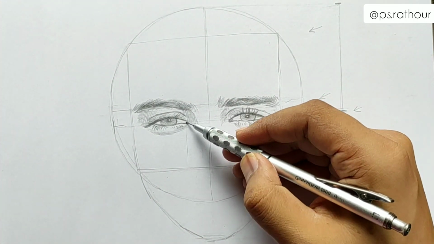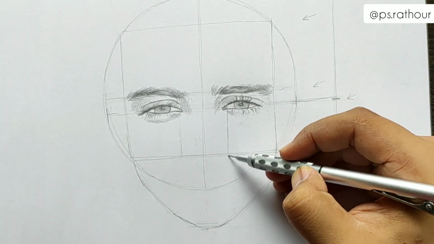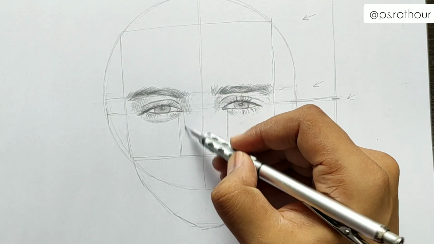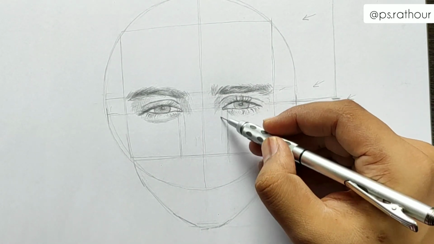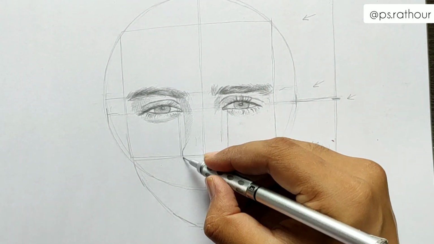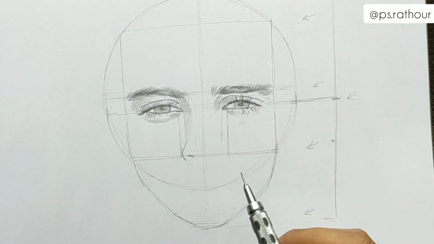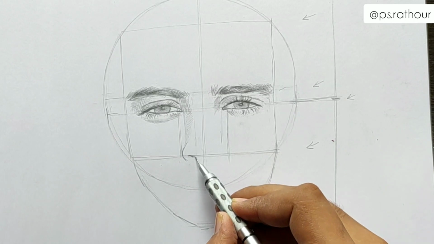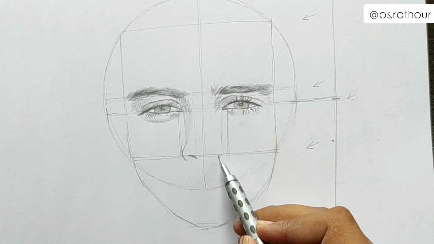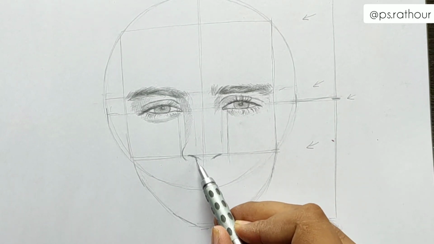Moving down the face, we will next draw the nose. The bottom of the nose can be found on the bottom line of the square that we drew earlier. The width of the nose varies from person to person, but it is generally as wide as the inside corners of the eyes. It may be helpful to draw 2 light lines down from the inside corners of the eyes to help you find the width of the nose. Draw 2 light lines down from the outside corners of the eyes. It will help you locate the nostrils.